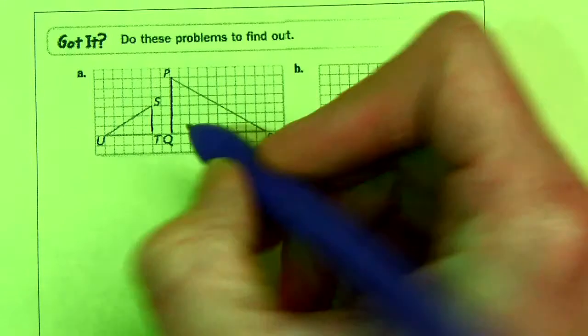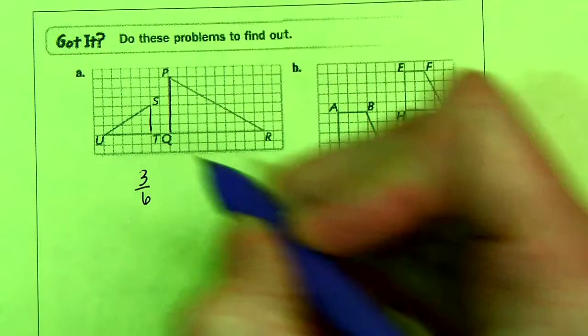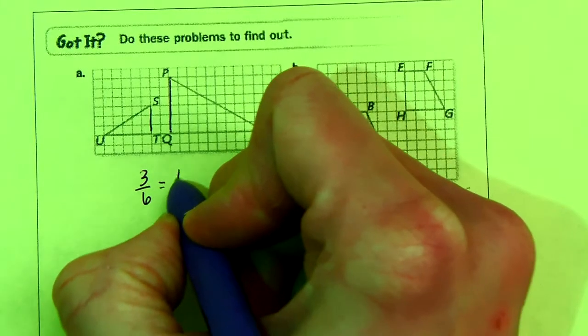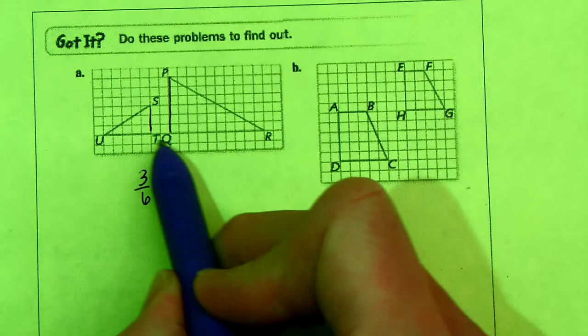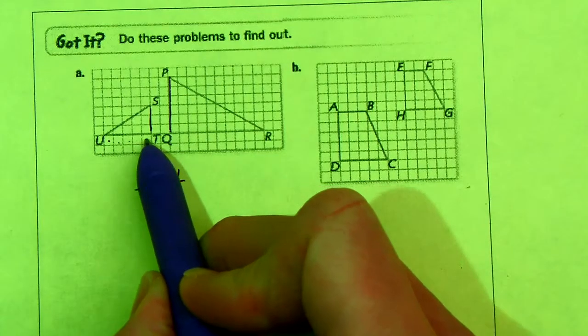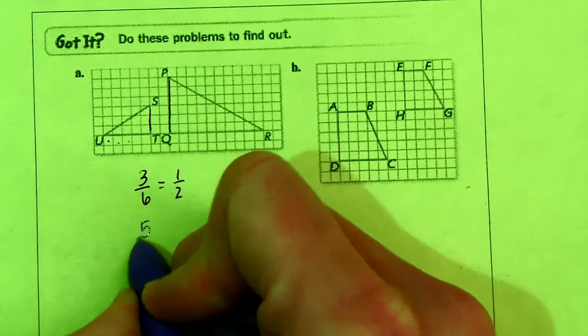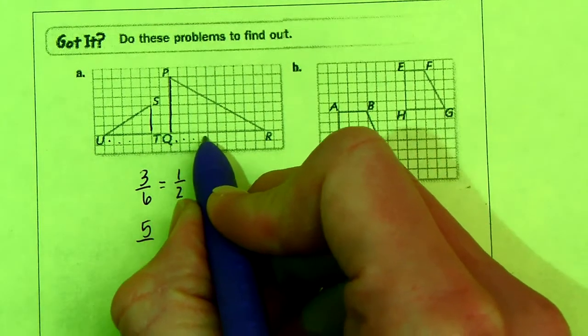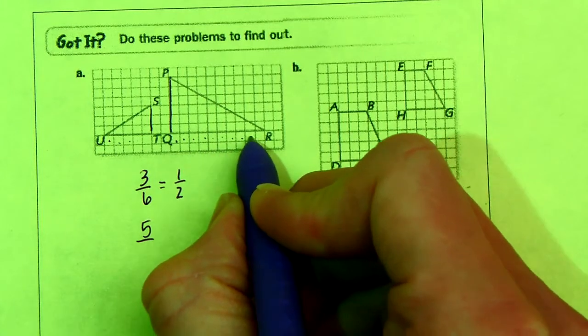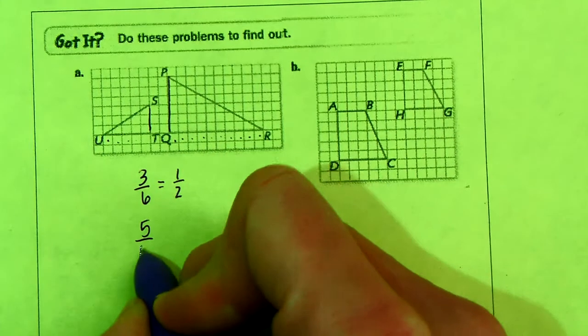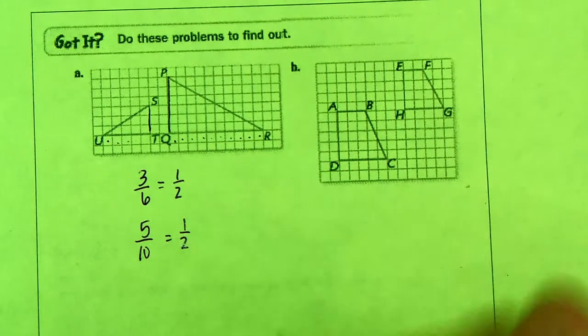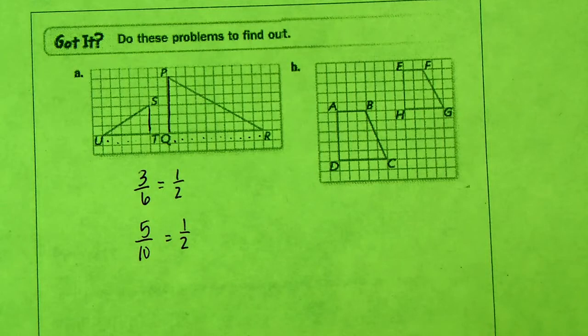Because UT is 1, 2, 3, 4, 5 over 1, 2, 3, 4, 5, 6, 7, 8, 9, 10, which is also 1/2 because it's a right triangle. Guess what? So are the hypotenuses. So they both have a scale factor.